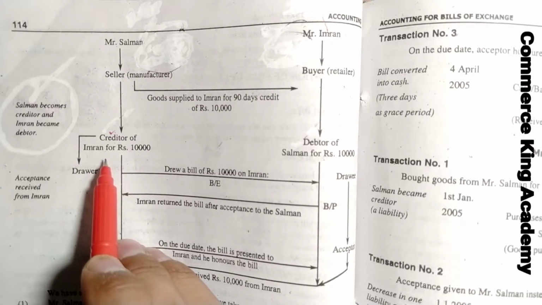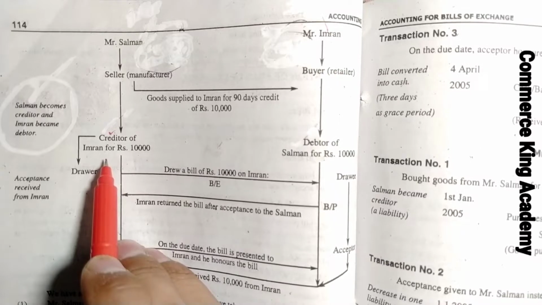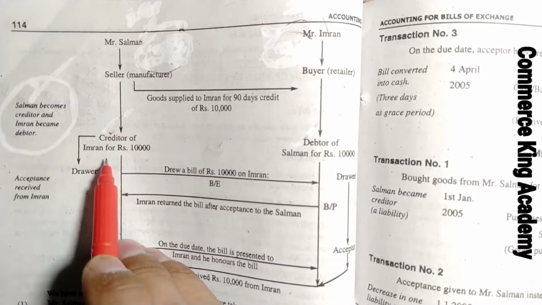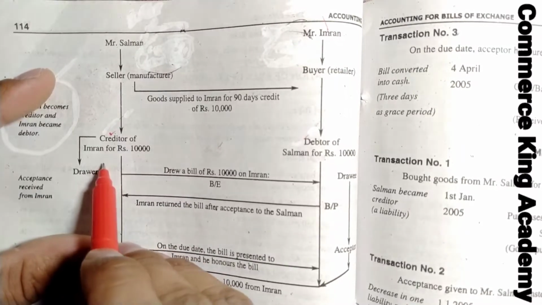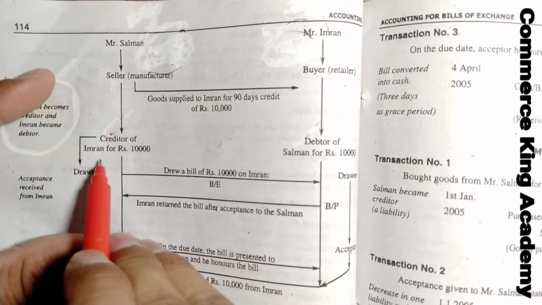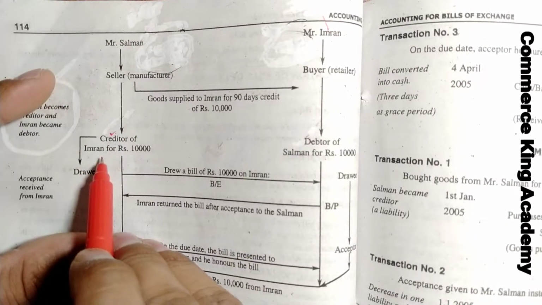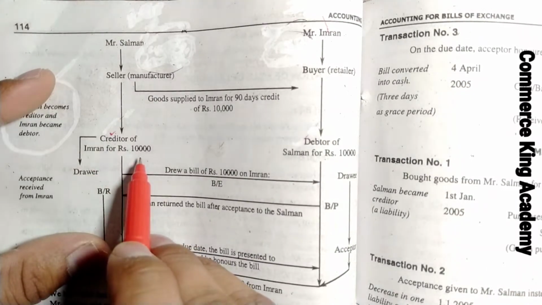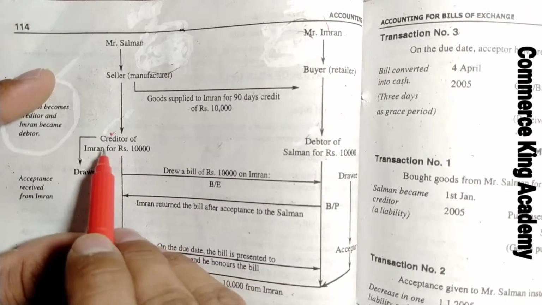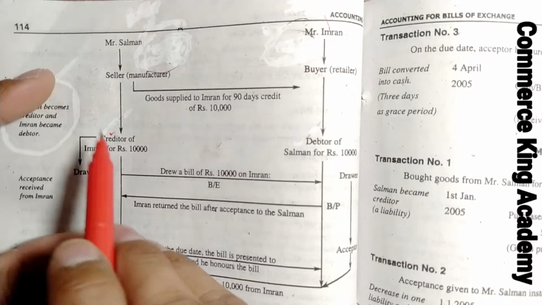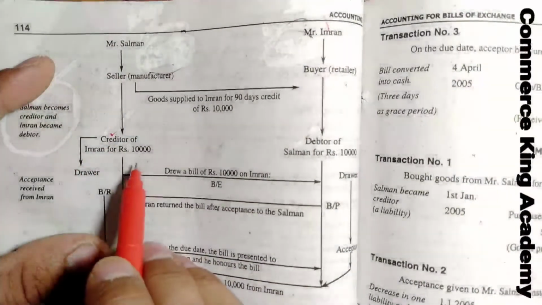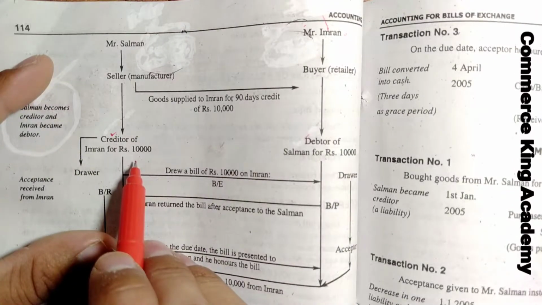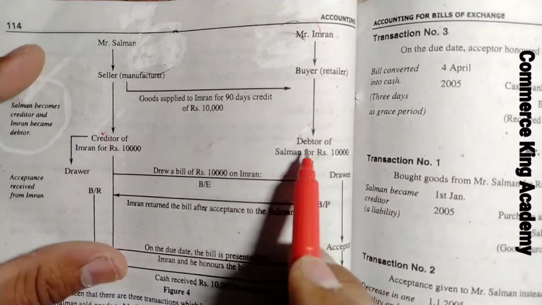When we receive a loan from a bank, the bank is the creditor of ours in this situation. Same as Mr. Salman lent the stock to the amount of 10,000, so ultimately he will be called creditor of Imran. Mr. Salman will be the creditor of Mr. Imran amounting to 10,000 rupees.